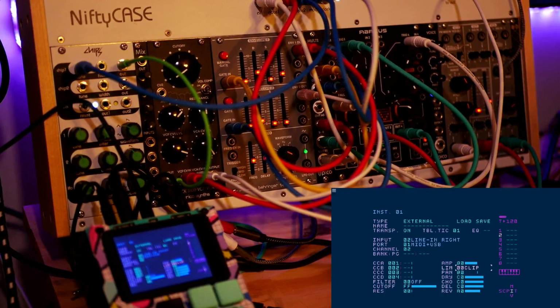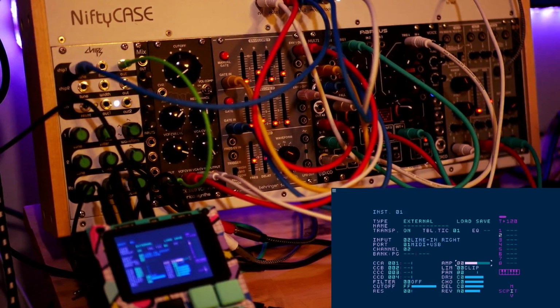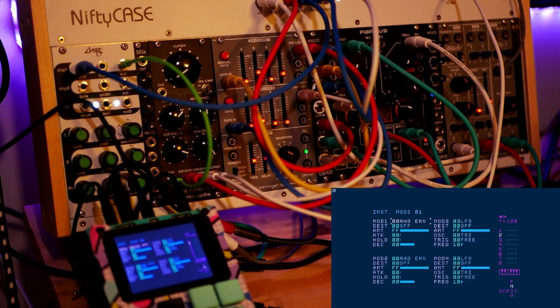But if you have something that's a little bit more complete and you want another VCA, you can use the M8 for that. You can control the amp, you can control the dry, and basically you can control the volume with an attack, hold, decay envelope or an ADSR or whatever it is.